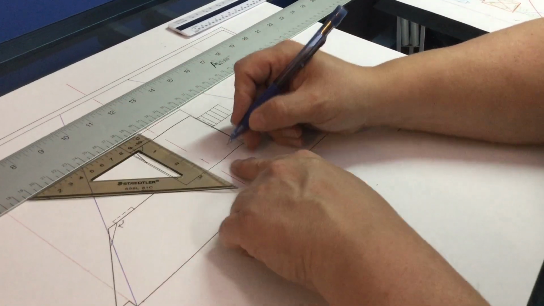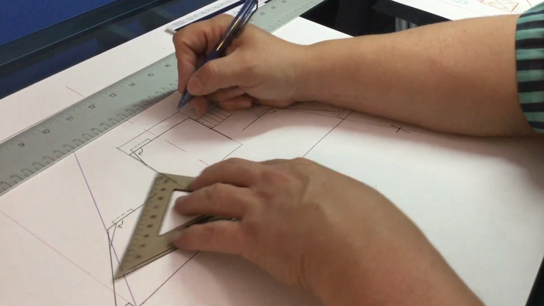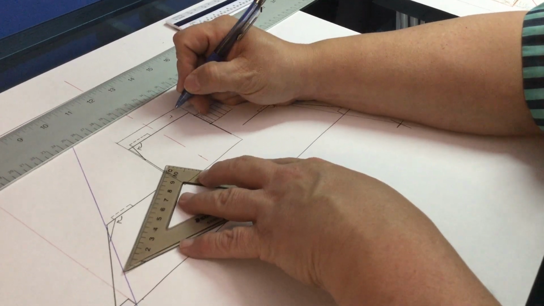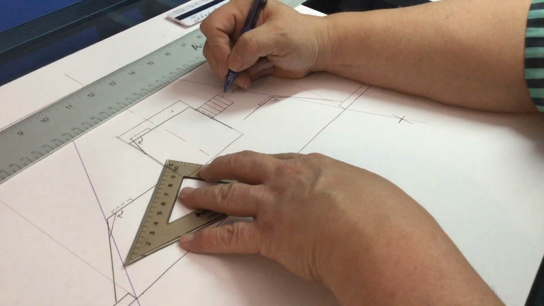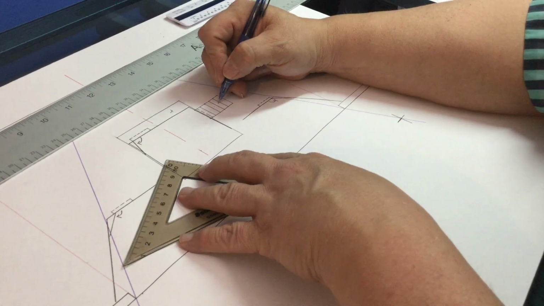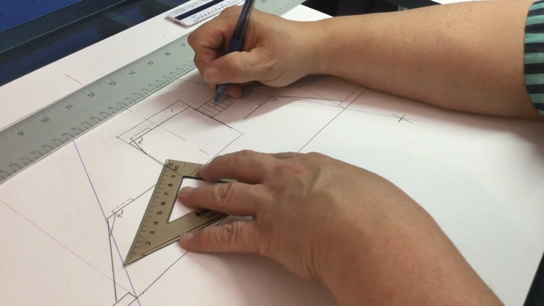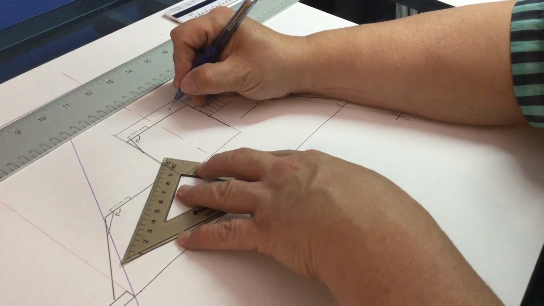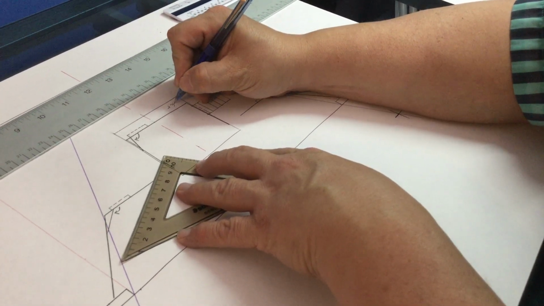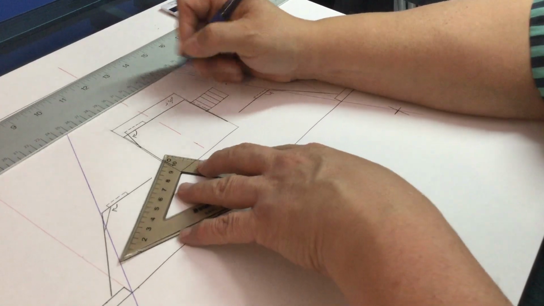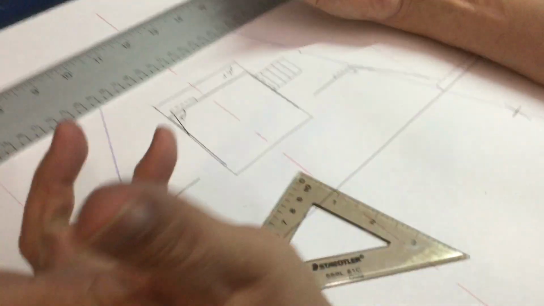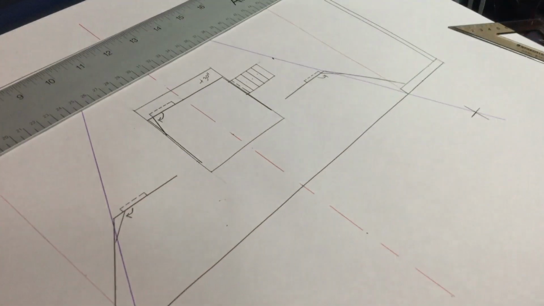So my platform is 30 inches. Okay, I want to keep this top step the same height as my platform. It'll make it easier for the performers.